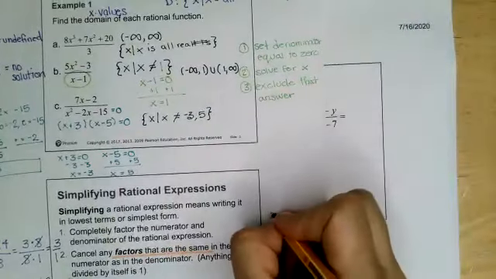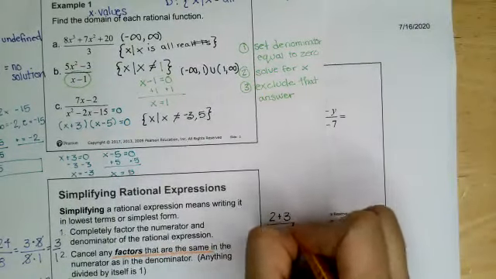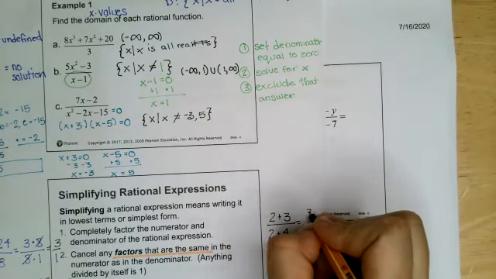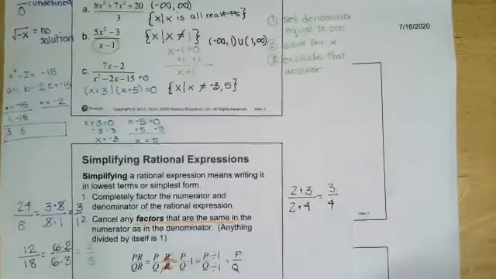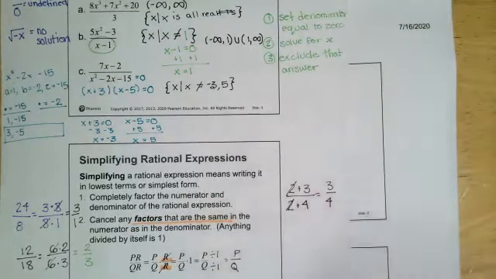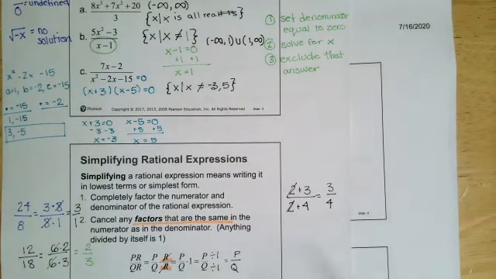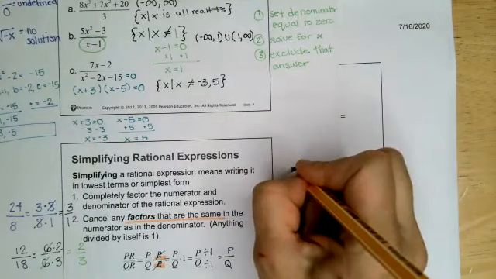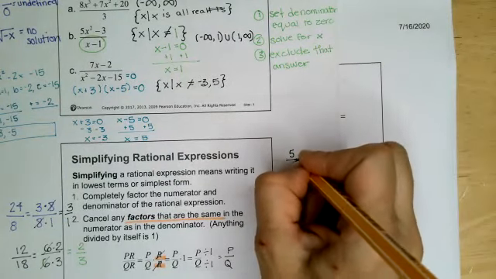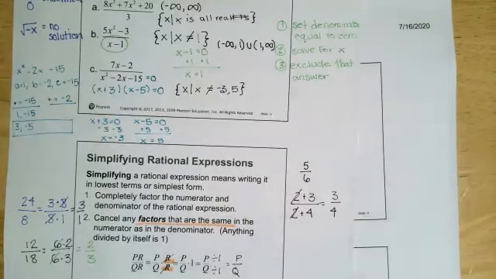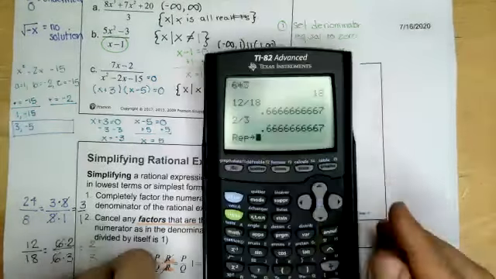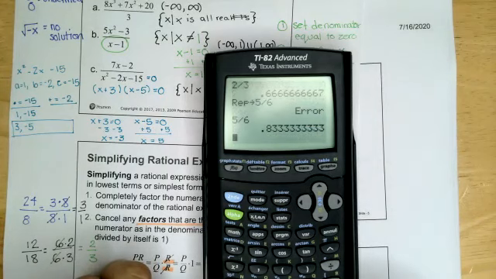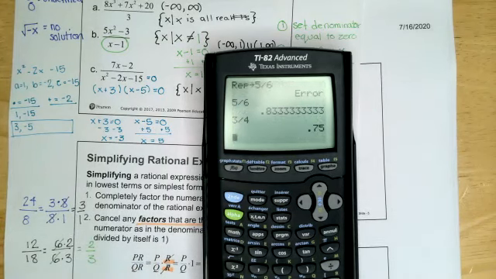You definitely cannot say 2 plus 3 over 2 plus 4 is 3/4, right? That is not true. You can't cancel it if they're being added or subtracted. You can only cancel if they're being multiplied, because 2 plus 3 we know is 5, right? And 2 plus 4 is 6. Is 5/6 the same as 3/4? You will see it is not. 5 divided by 6, 3 divided by 4.